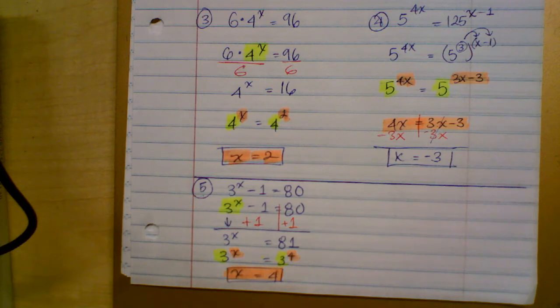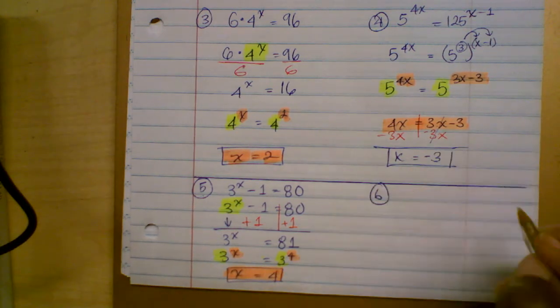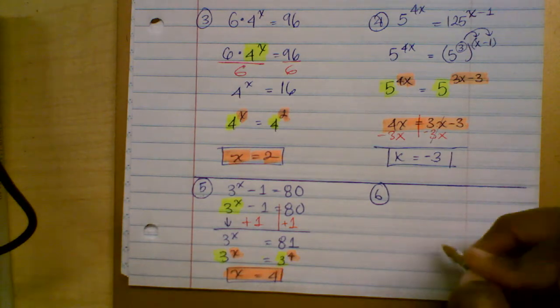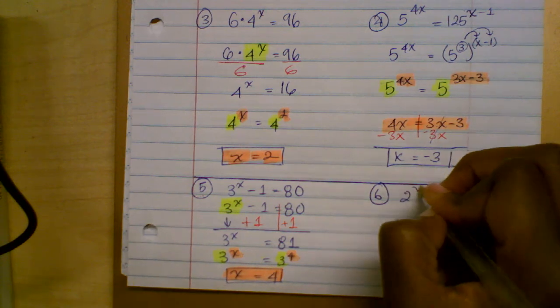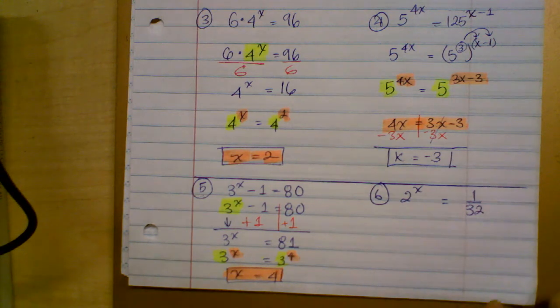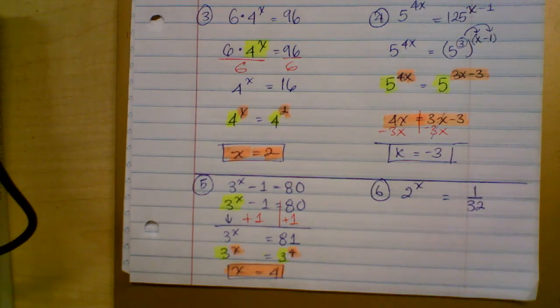Okay, so let's do the last one, number 6. Maybe not the last one. I have two more after this. Sorry. So you have 2 to the x power equal to 1 over 32. Please pause the video and solve number 6.